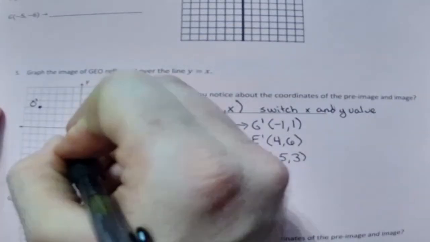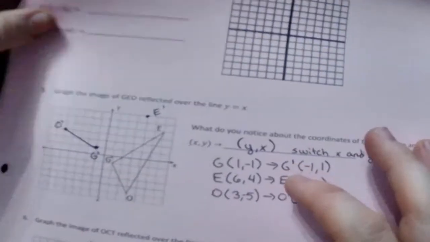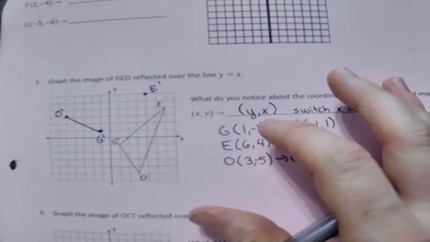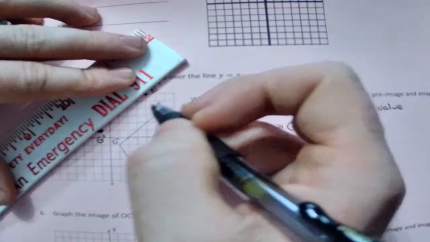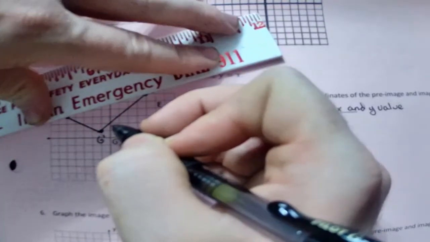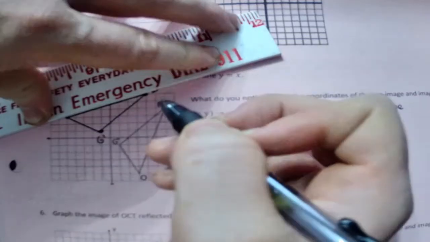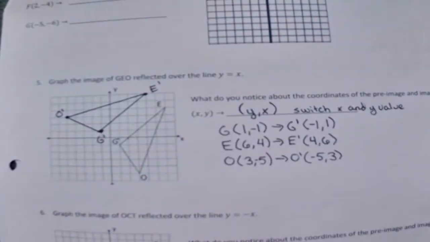So now if I go to connect them, I'll try to make it a little bit straighter lines this time. When I draw this, you're going to notice that, again, they look the same. They have the same angles, same shape, same size. So it is a rigid motion again.